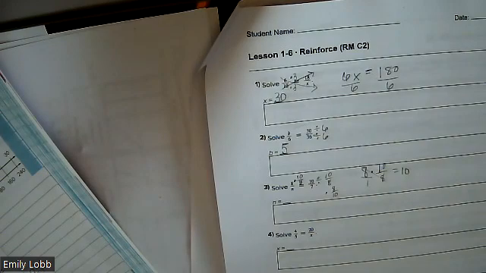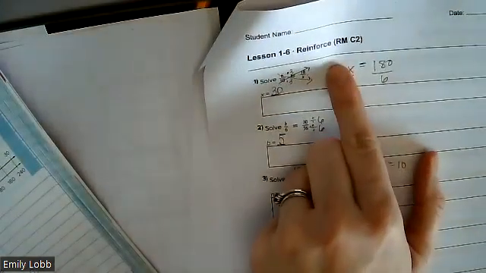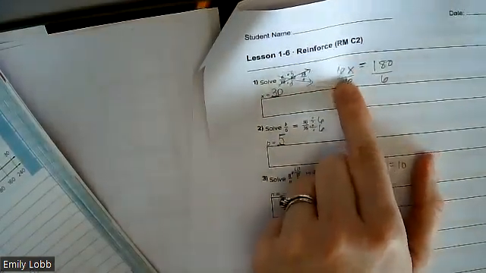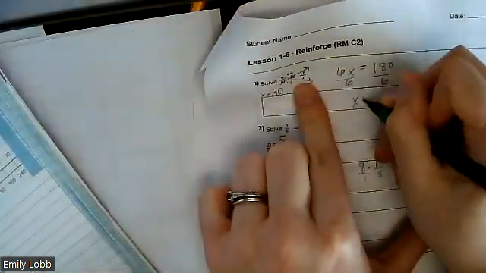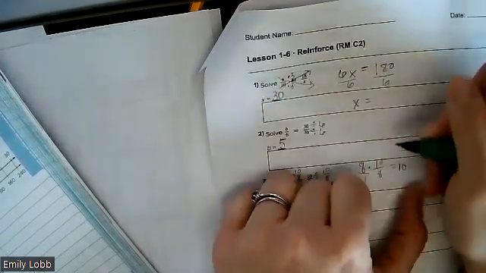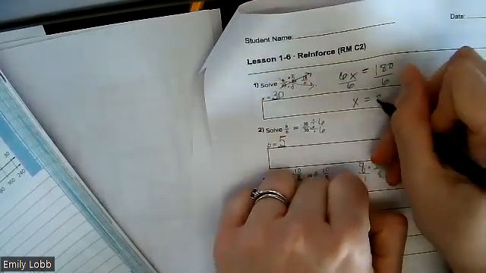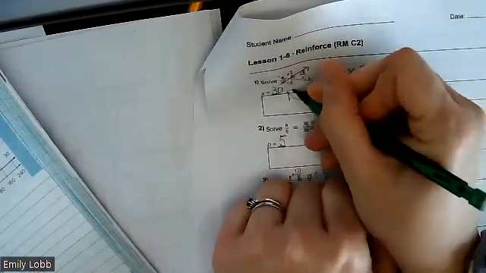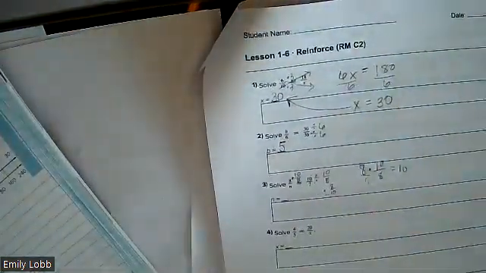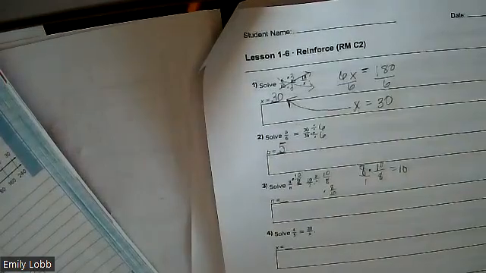We undo multiplication by dividing. So if we divide both sides by 6, we're left with x is equal to, what's 180 divided by 6? 30. That's what we should be getting, right? So we can do all problems this way.